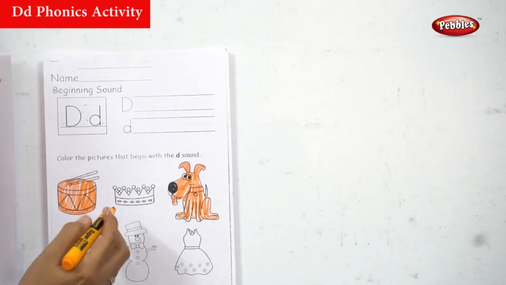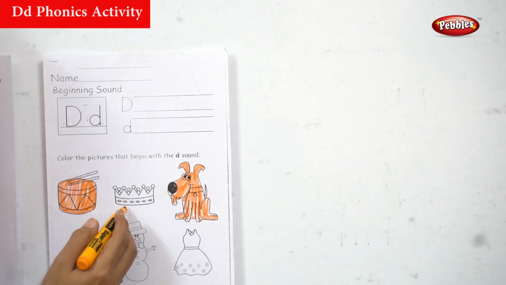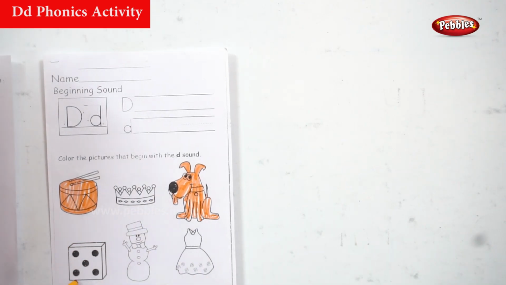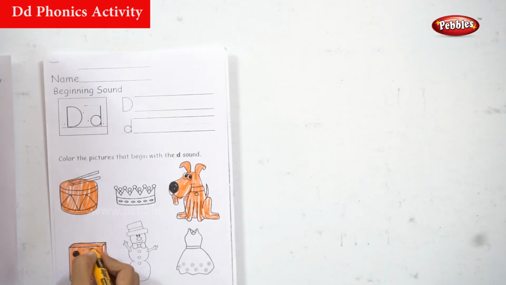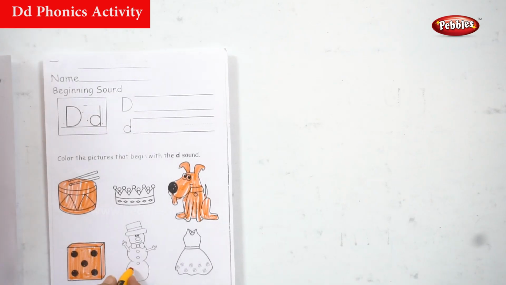Now this is crown. Is it starting with D, crown? No. Next one, dice. Is it starting with D? Dice. Yes. So you will color your picture with D. Okay. Next one is a snowman. What is this? Snowman. Is it with D?